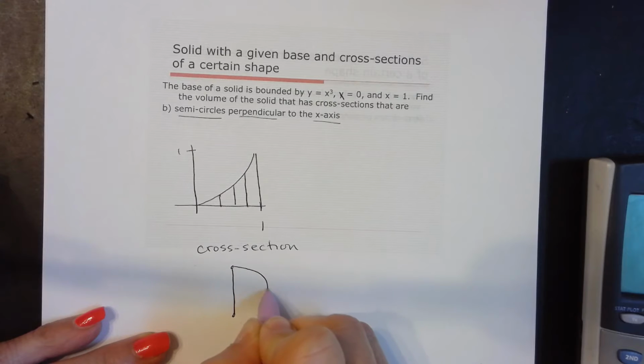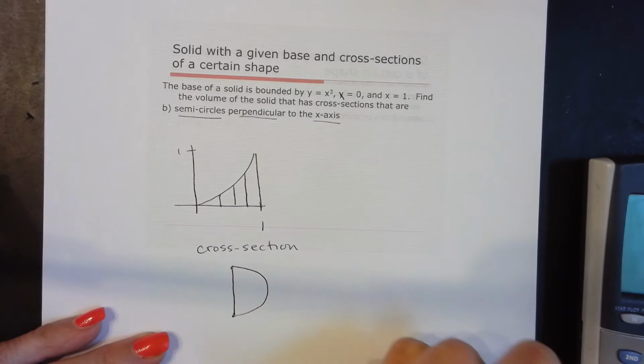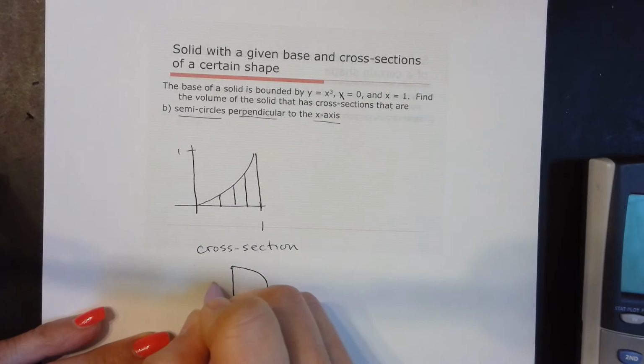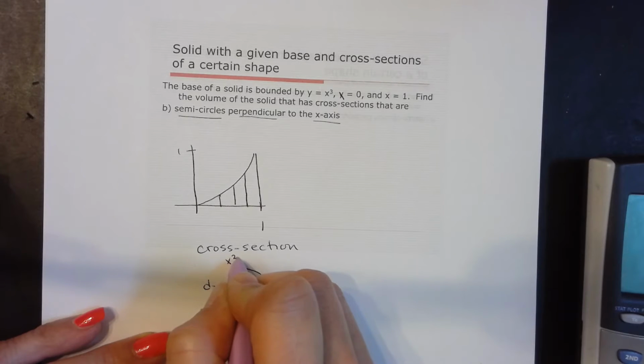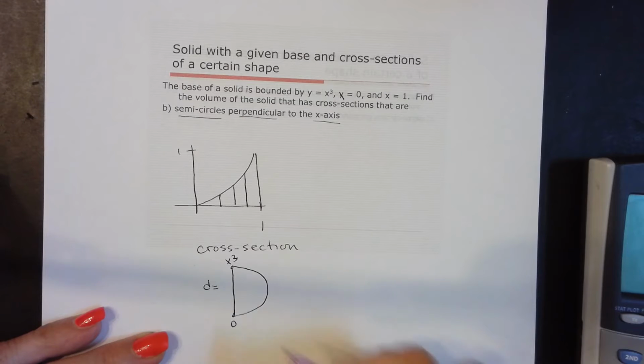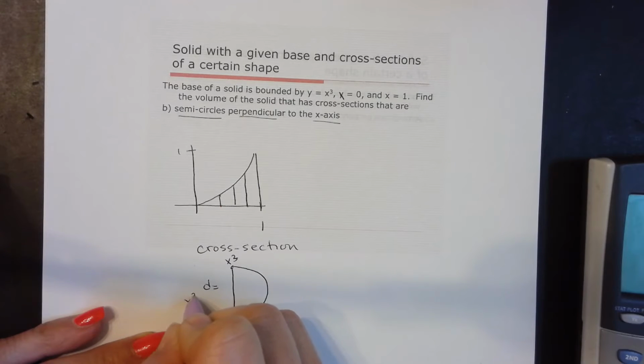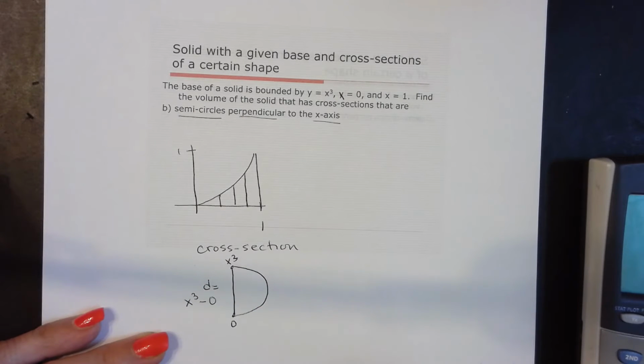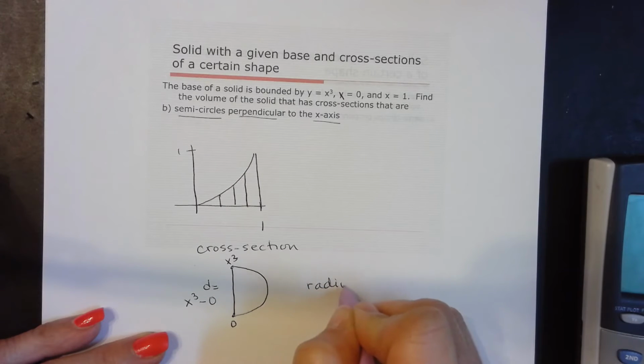Now the diameter still goes from the curve to the x-axis, so it's still x cubed minus 0. That makes my radius x cubed divided by 2.